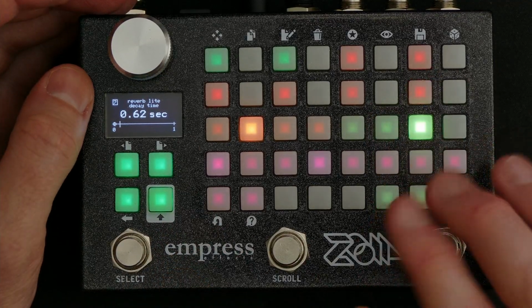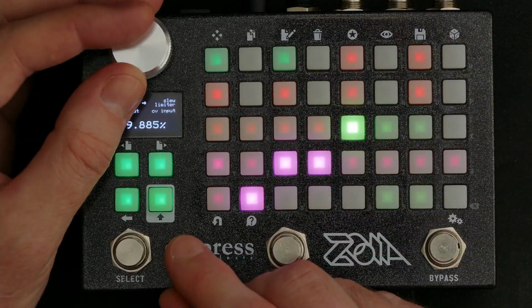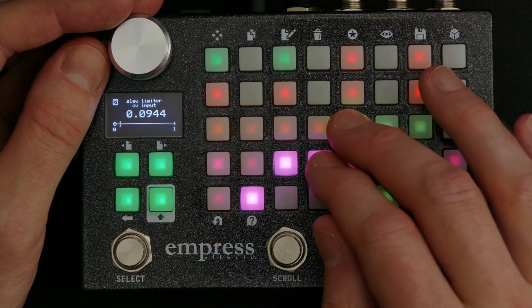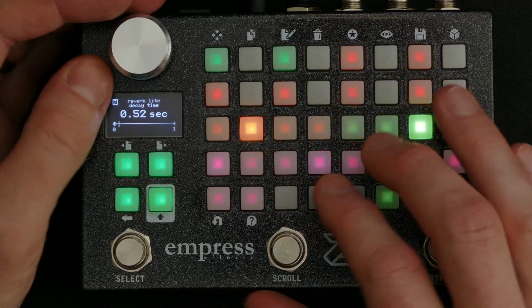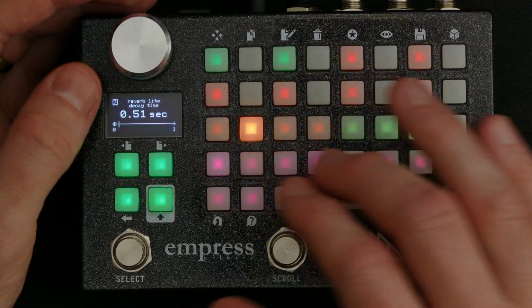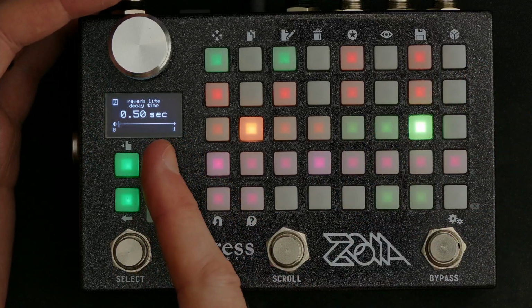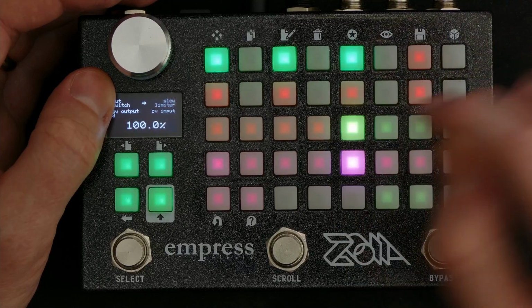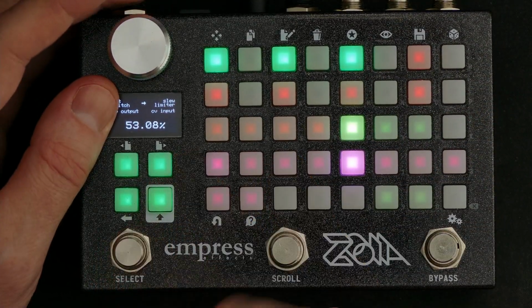So maybe I want a little bit less than that. So I'm going to make it a little bit less. 0.59. Maybe I want 0.5. I'm just going to keep adjusting sort of by eye like that until I get to 0.5. And then I'm going to select step 3, patch that in there, and maybe I'll go for 0.75 for this one.